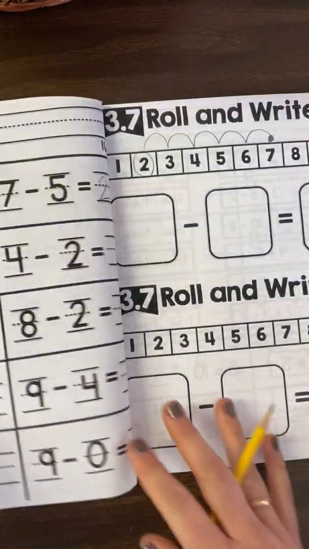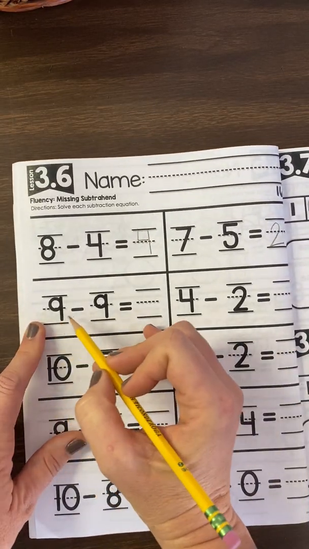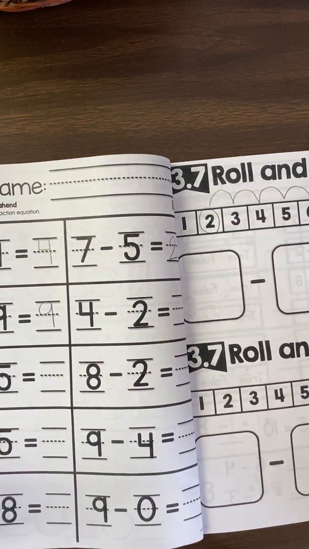Okay? I'll go back to this page, page 16. We're going to write 9 minus 9 equals 0. So that's that third strategy that I have taught you how to use.